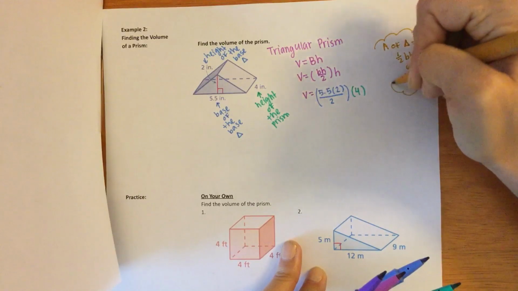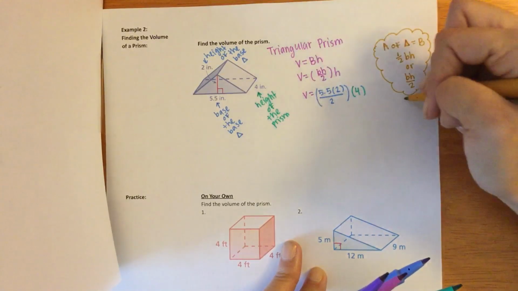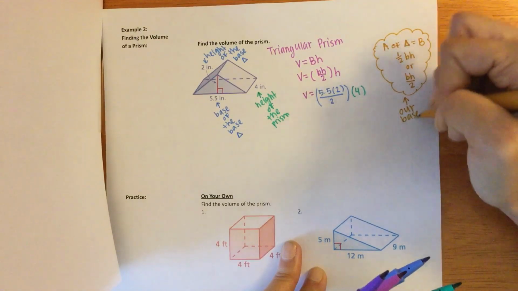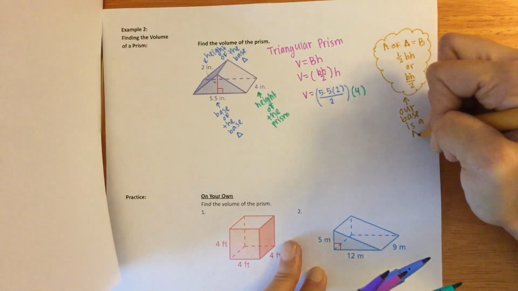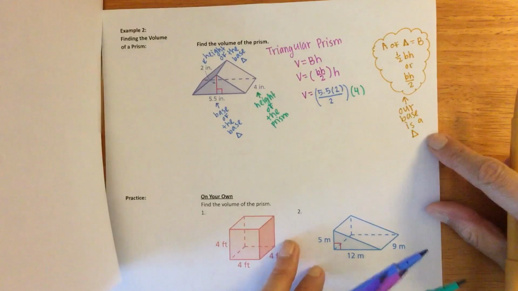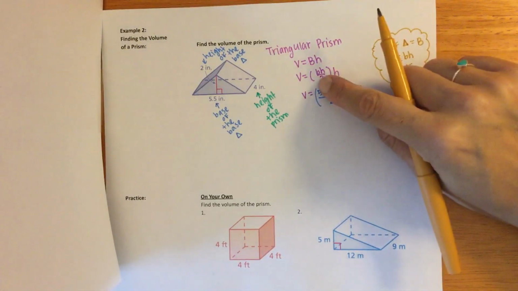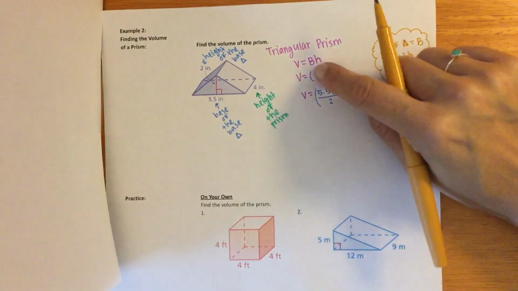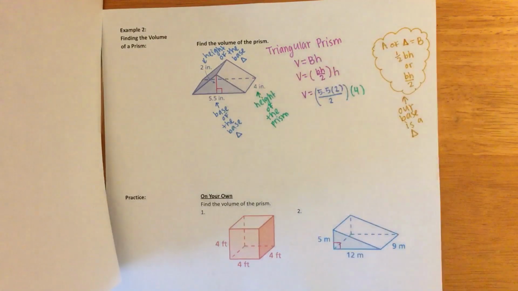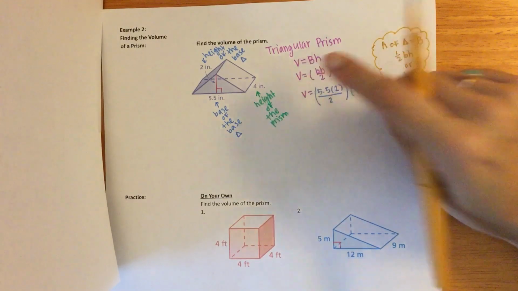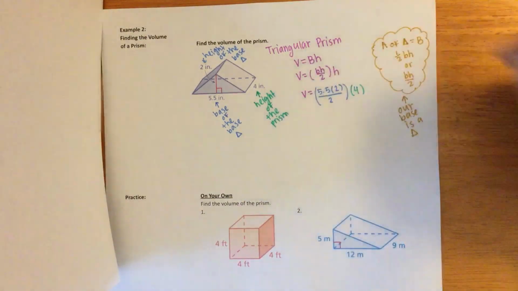Okay, the area of the triangle. Our base is a triangle. Okay, I want to make sure I emphasize that. This is why we're using this formula here, because this is what our base is. Big B stands for the base, the area of the base.